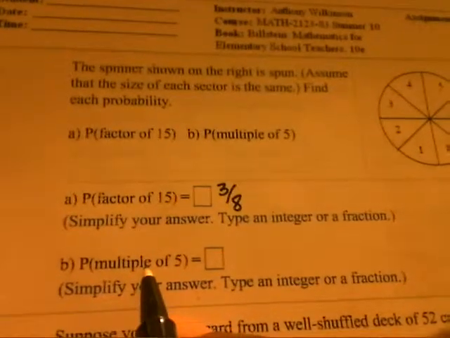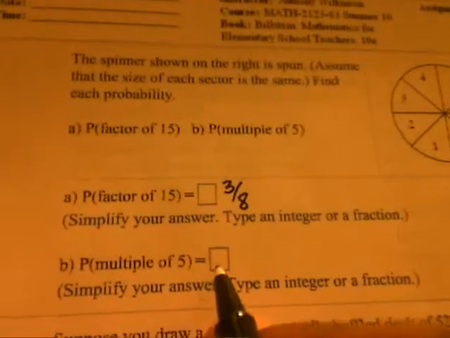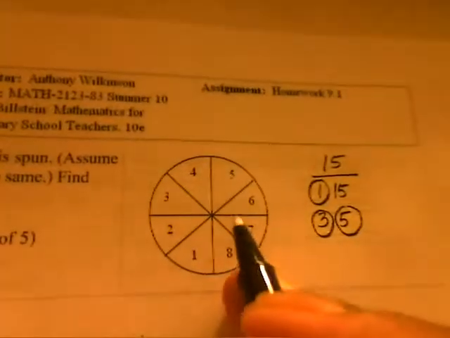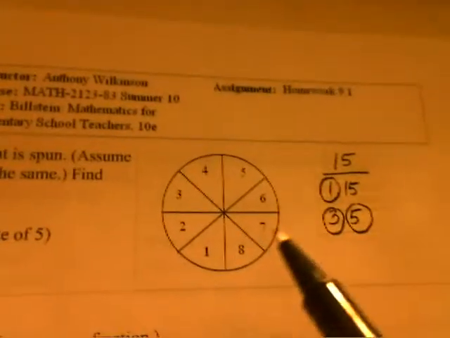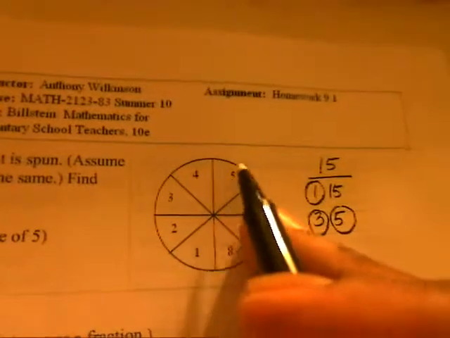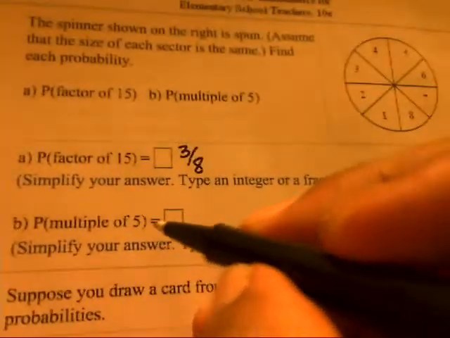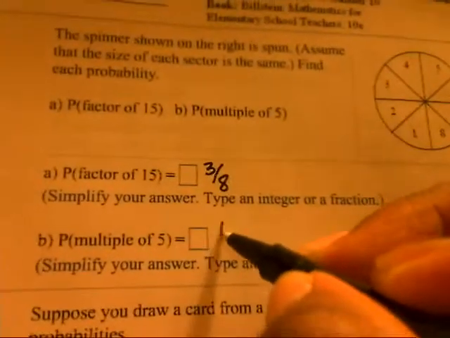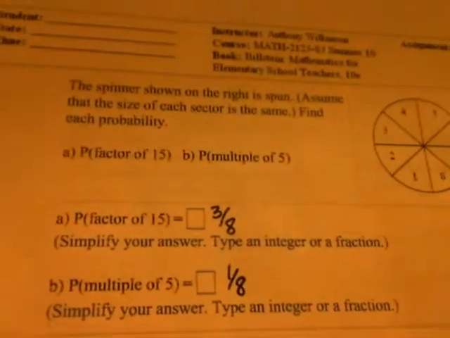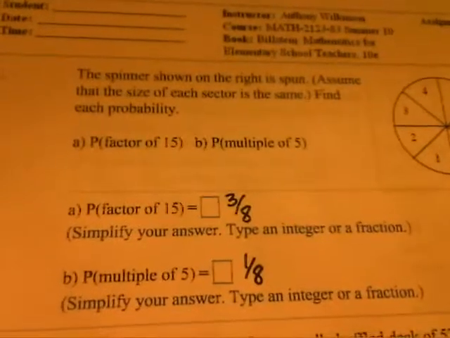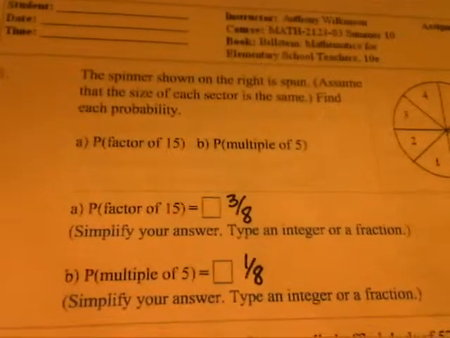Okay, and then part B is finding the probability of landing on a number that is a multiple of 5. Now let's take a look at our spinner here. You'll see there is only one number that is a multiple of 5, and that's the number 5, because 5 is a multiple of itself. So in this case here, the probability of landing on a number that is a multiple of 5 on that spinner will be 1 out of 8, because there's only one number that's a multiple of 5, and that, of course, is 5.